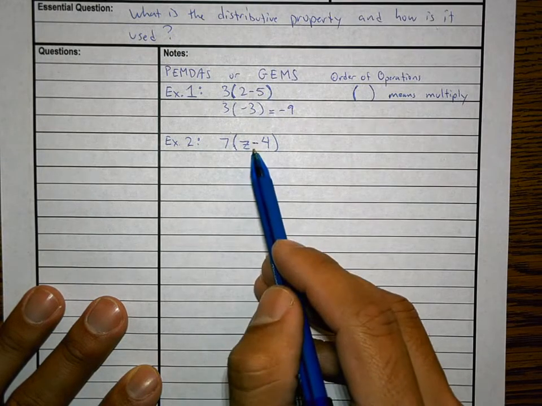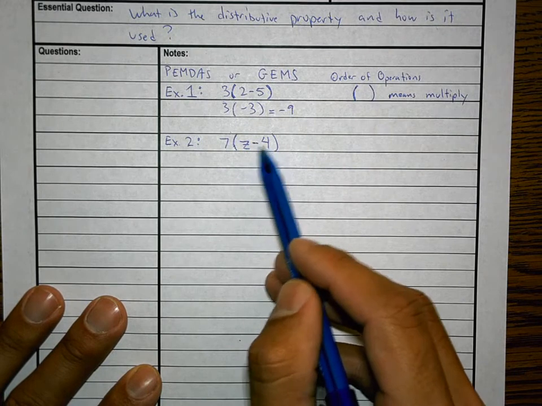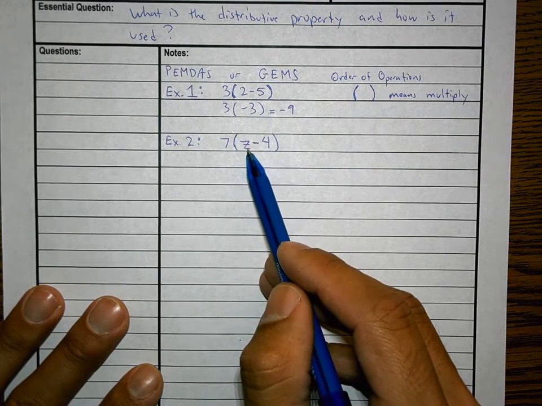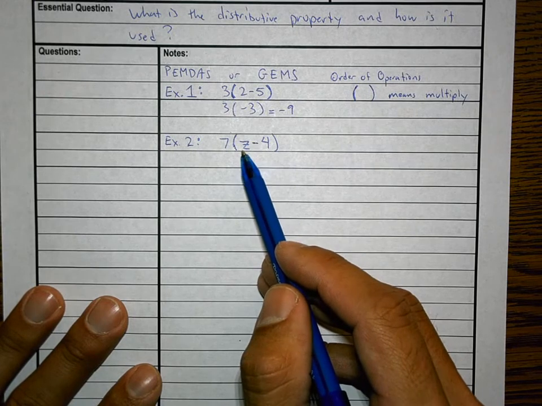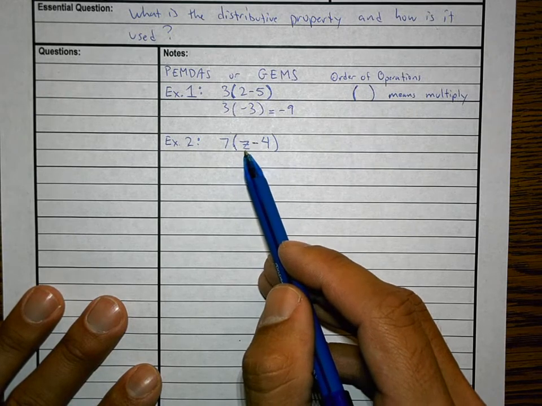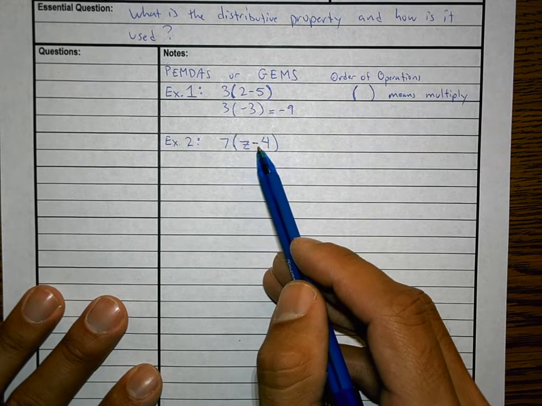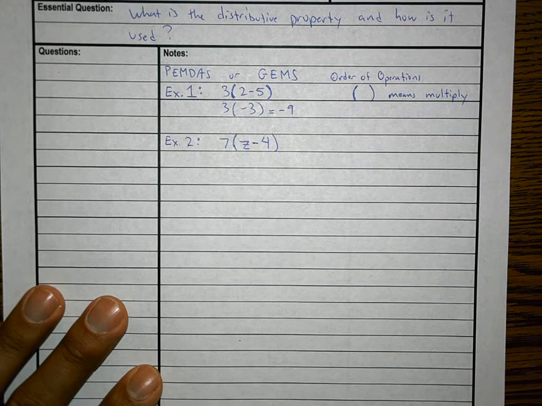And I'm not sure if you know this, but if I'm trying to take away 4 from something that I don't know what it is, I'm trying to take away 4 from some amount that I'm not sure how much that amount is. This is an unknown. And I'm trying to take away 4 from it. You can't put those together. You cannot simplify it. Somebody told me it's negative 4z. That's not the same thing. The distributive property was made for this type of problem.